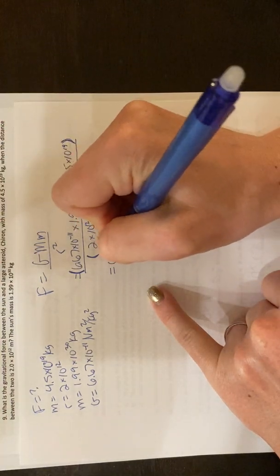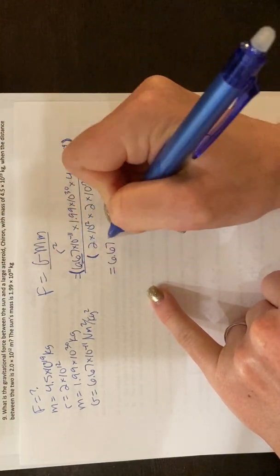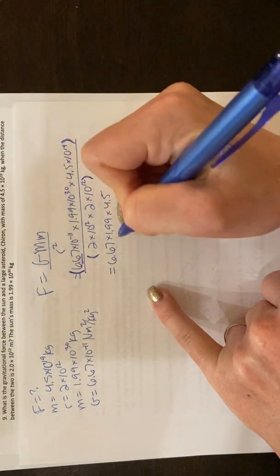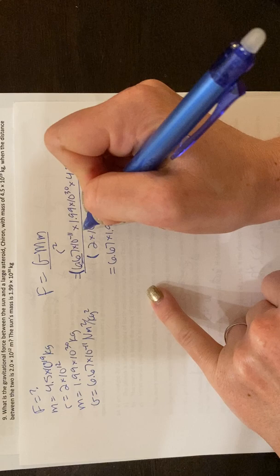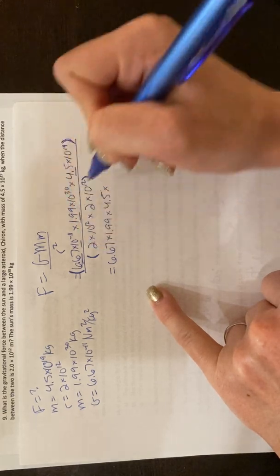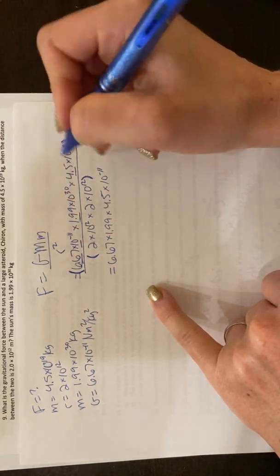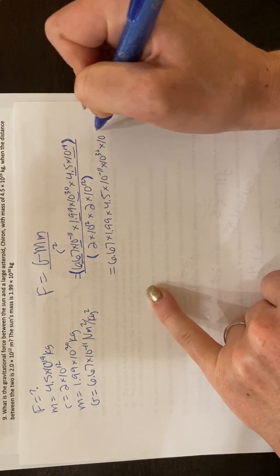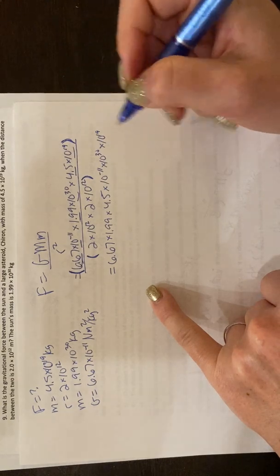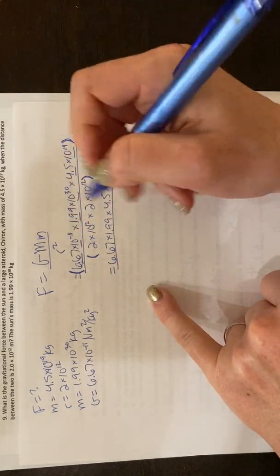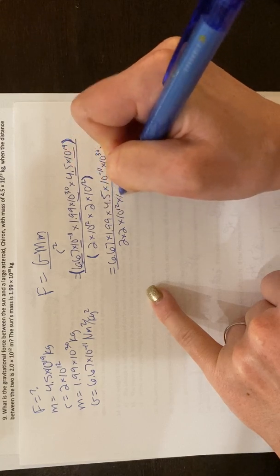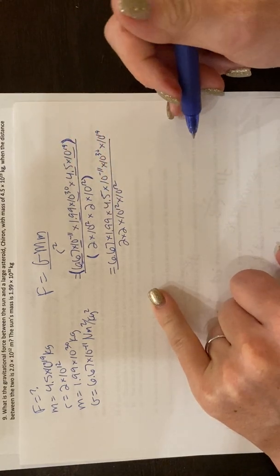I'm going to take all my numbers, this number times this number times this number, and then I'm going to put all my scientific notation together. So times 10 to the negative 11 times 10 to the 30th, and then times 10 to the 19th. I'm going to do the same for my denominator. So 2 times 2 times 10 to the 12th times 10 to the 12th. This makes it easier for me to read.